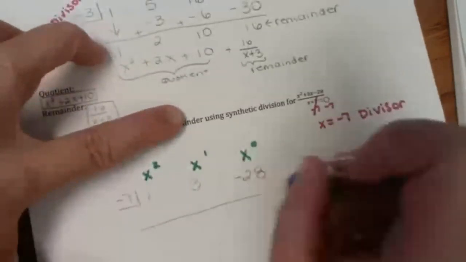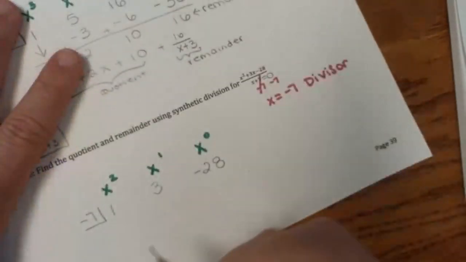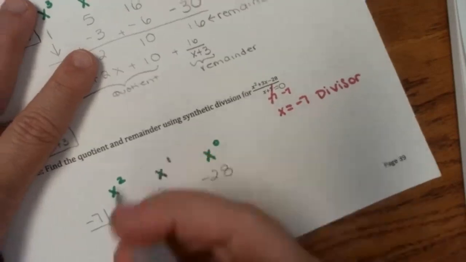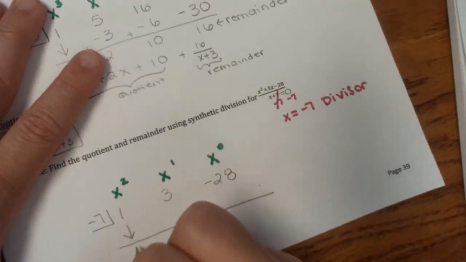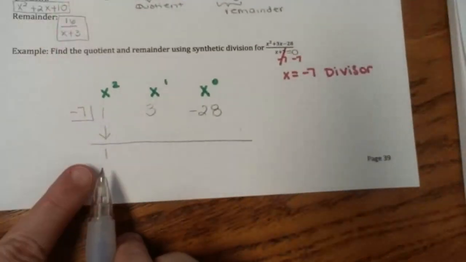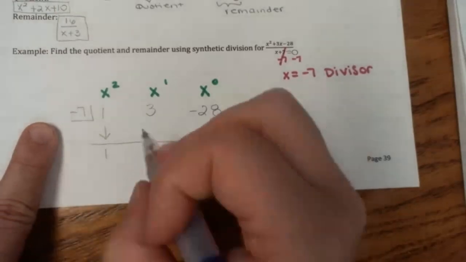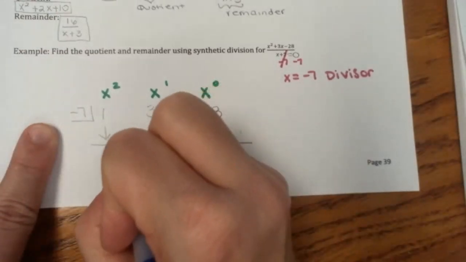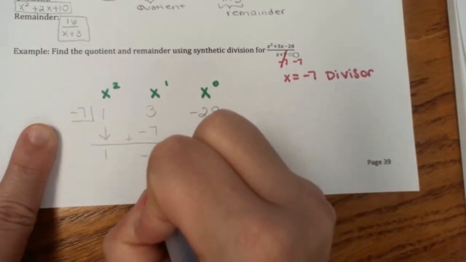And then we need to bring down this first number, bringing down that 1. And then here goes our pattern. Our pattern says multiply up by the divisor, add down. So 1 times negative 7 will give us negative 7. Adding down, 3 plus negative 7 should give us negative 4.